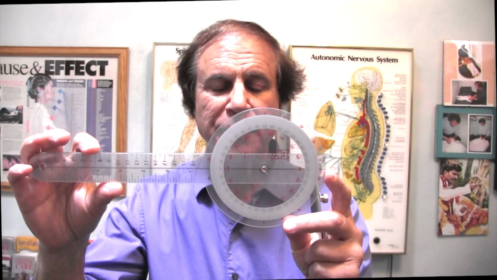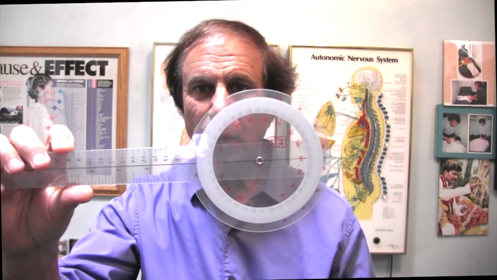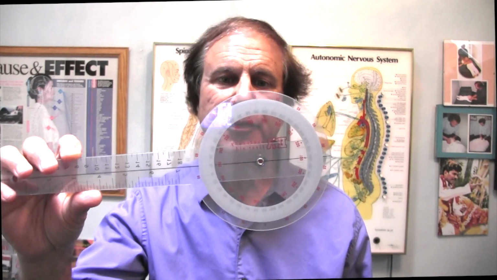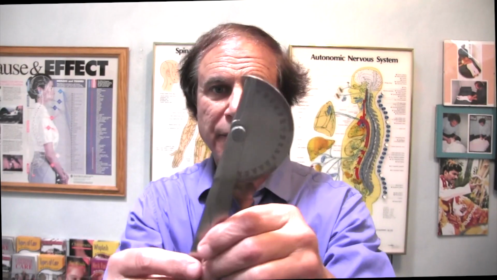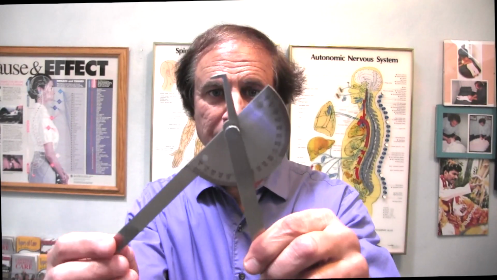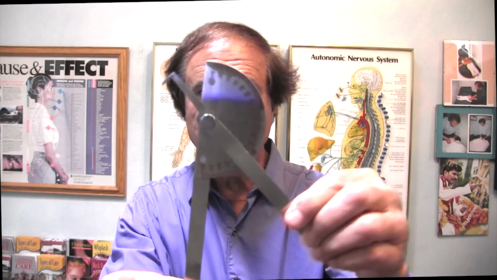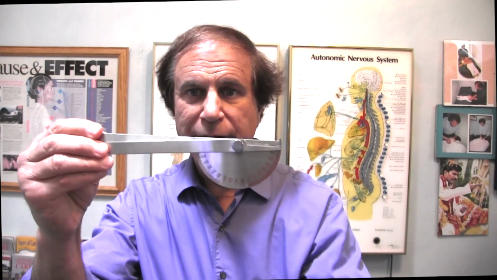There's several different kinds you can get. Here's one. I actually got this online. It was probably no more than $6 or $7, $8 at most. Here's one I've had for many years. It's even a more basic model. This guy is just a metal goniometer that moves like this. So it doesn't really matter what kind you use. They're all the same principle.